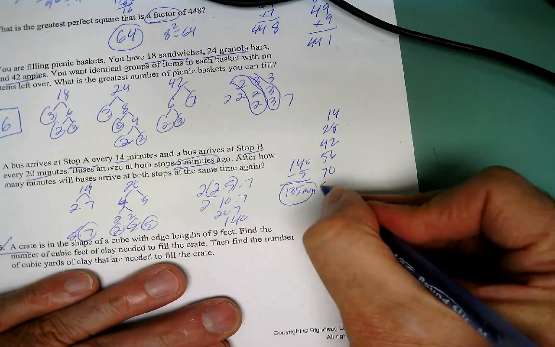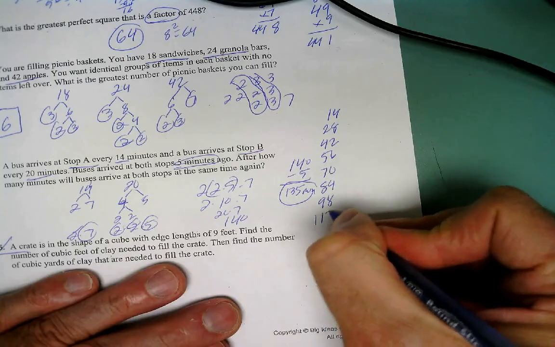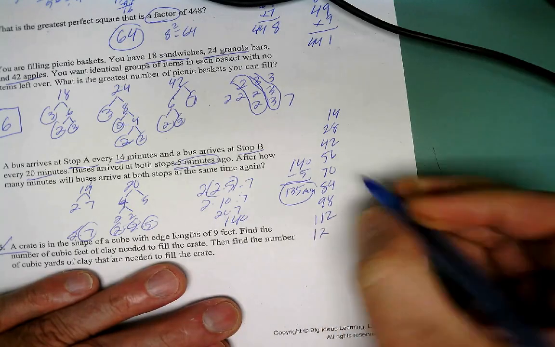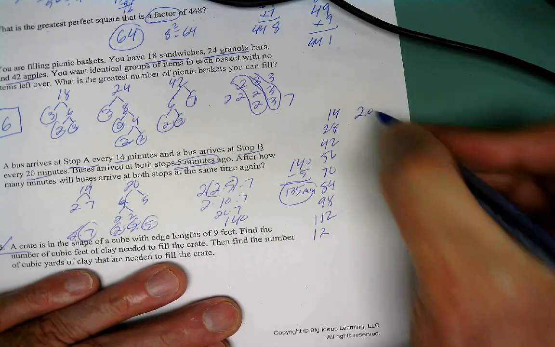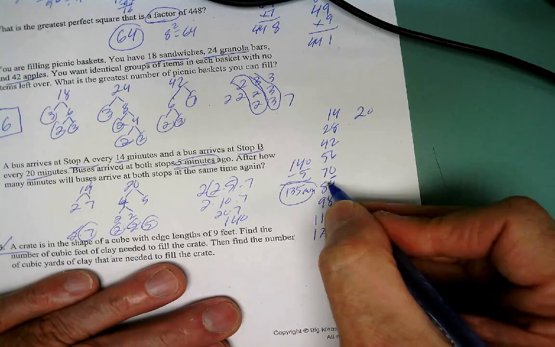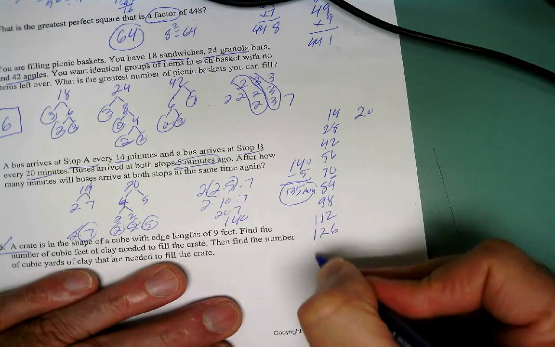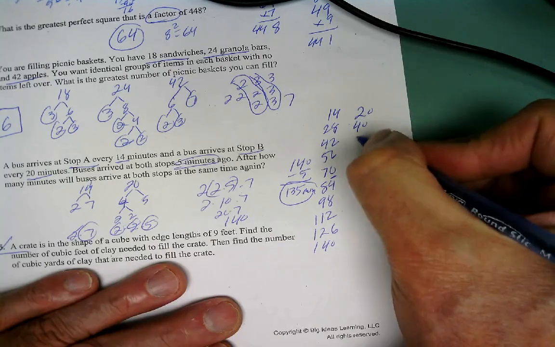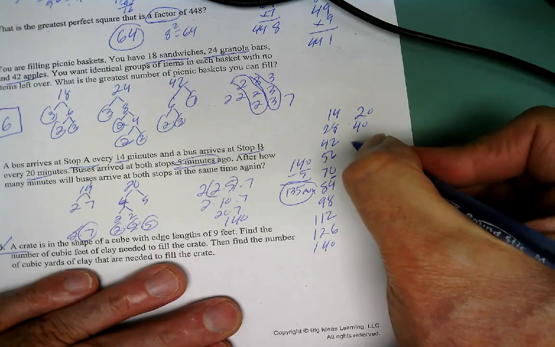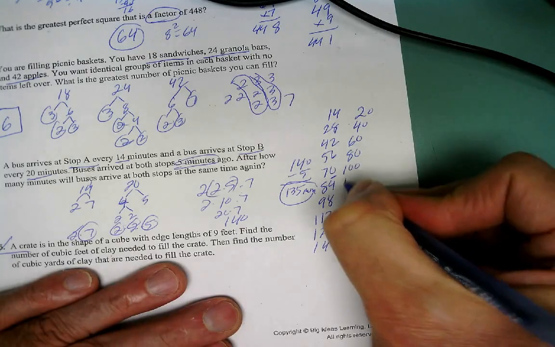Because I know that next one's a 20, I'm looking for a number that ends in 0. 70 ends in 0, but I know 20 won't go into 70, right? So I'm looking for a number that 20 goes into, and 2 goes into 14, so 140 is going to be my answer, right?